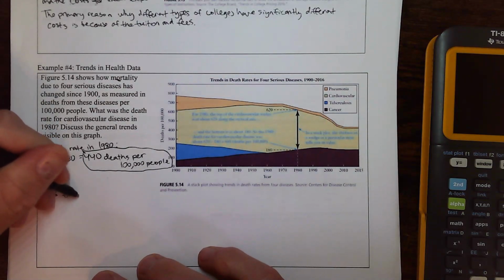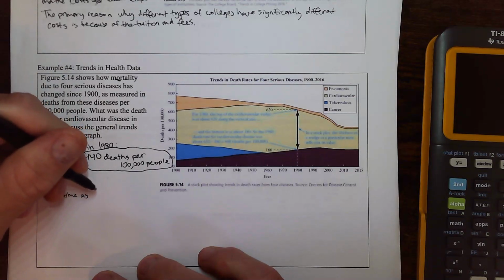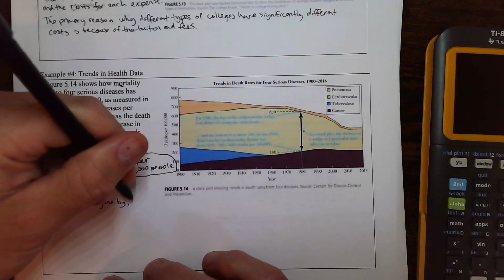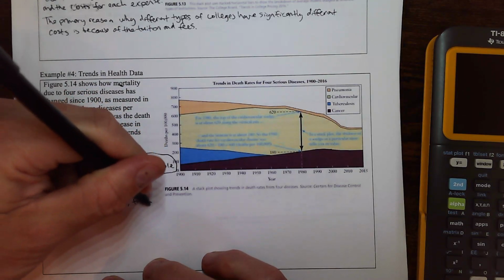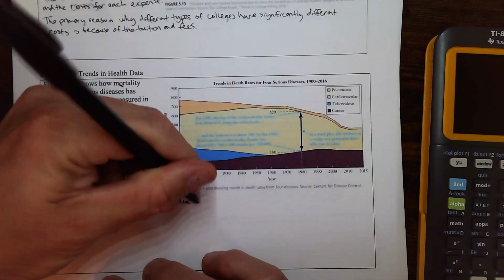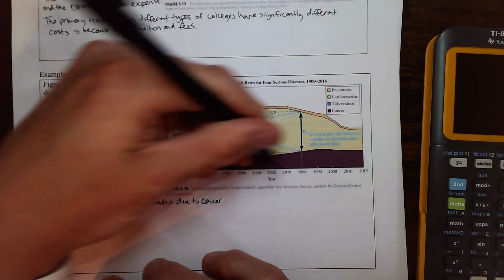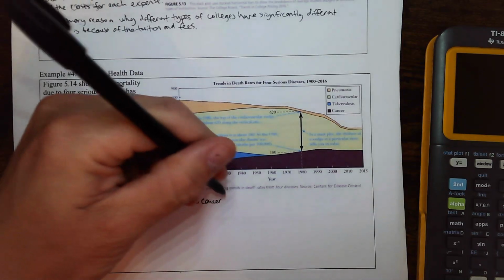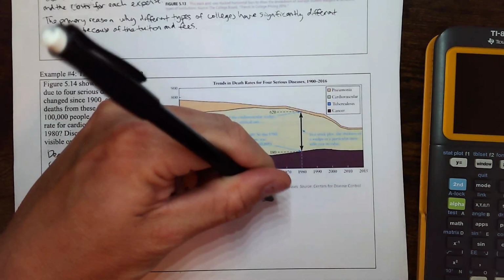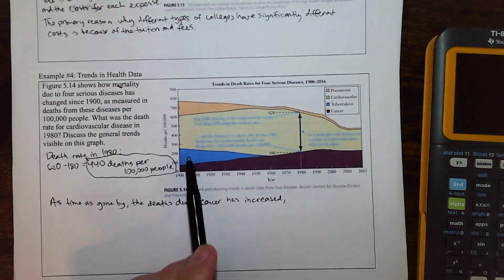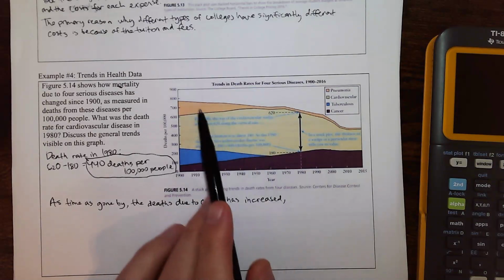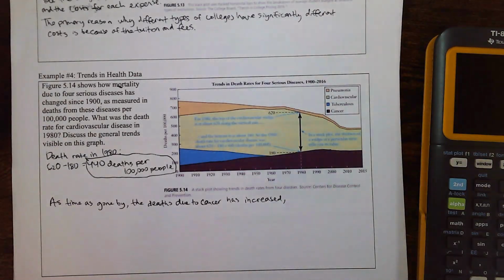As time has gone by, maybe we'll say the deaths due to cancer, you see how the wedge has gotten larger for cancer, has increased. Tuberculosis, basically, tuberculosis decreased, and it looks like pneumonia.